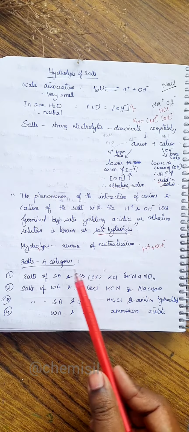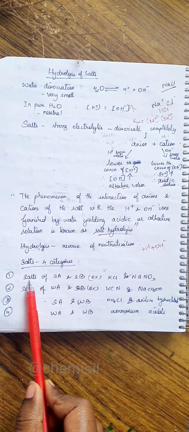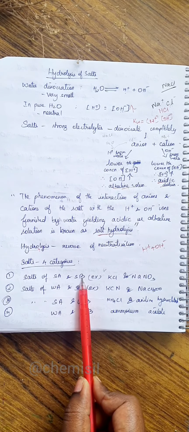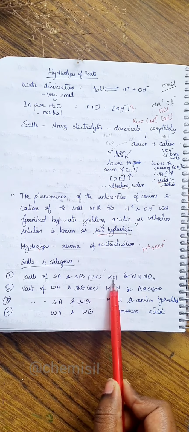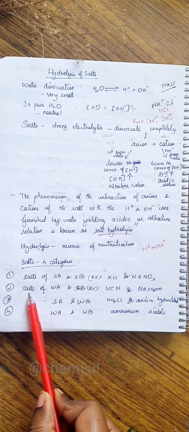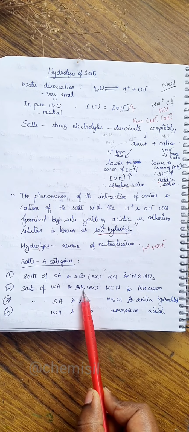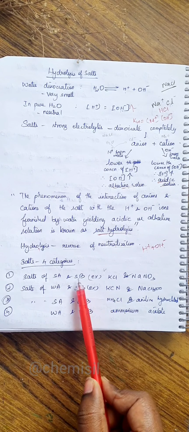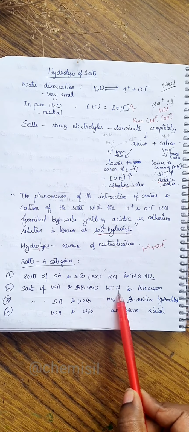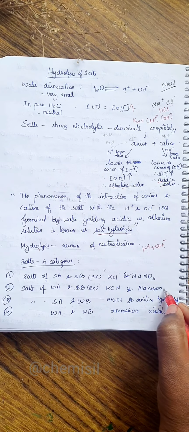We will look at 4 different categories of salts. The first one is salts of strong acids and strong bases, for example, potassium chloride and sodium nitrate. The second category is salts of weak acids and strong bases, such as potassium cyanide and sodium acetate. And for convenience, I am writing the sodium on the other side.